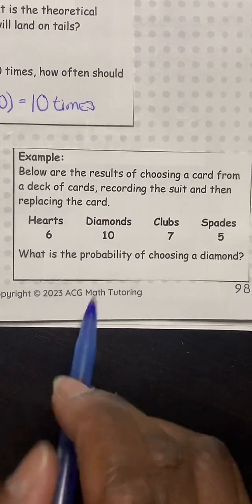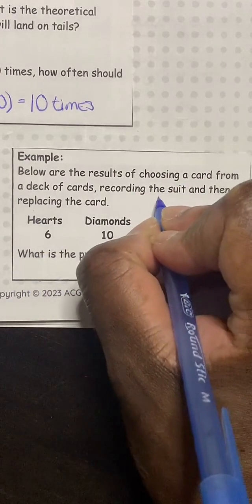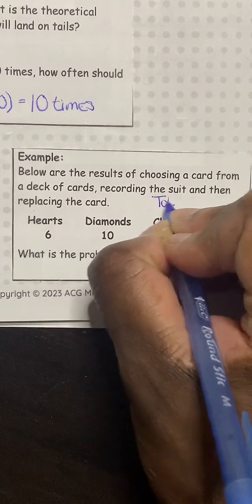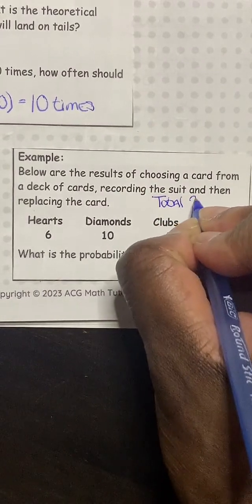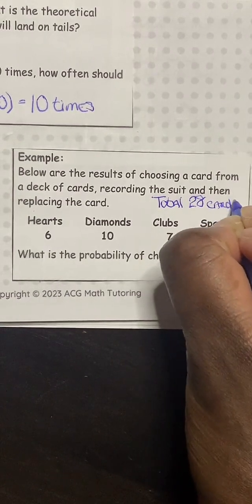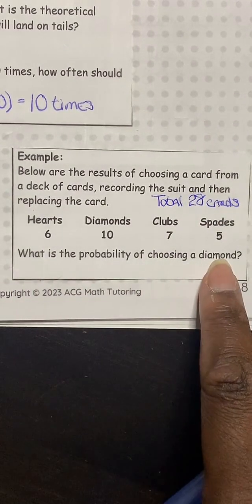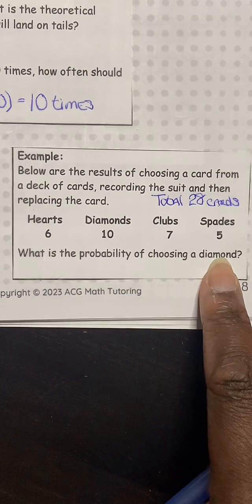Really? All right. So if we add them all up, we have a total of 28 cards. It asks, what is the probability of choosing a diamond?